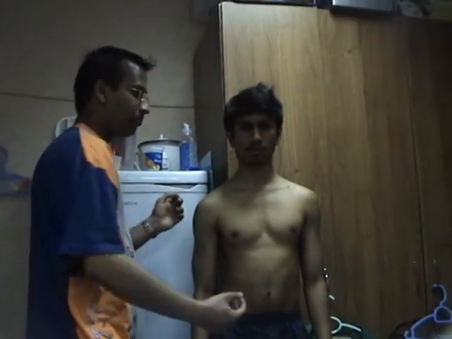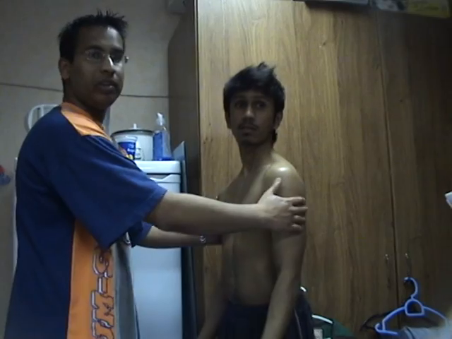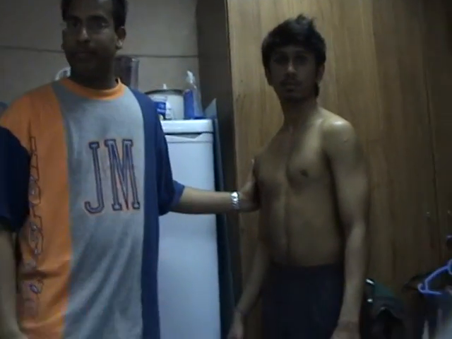Next is measuring the chest circumference. For this, you need your measuring tape. How do you measure? You take the measuring tape.